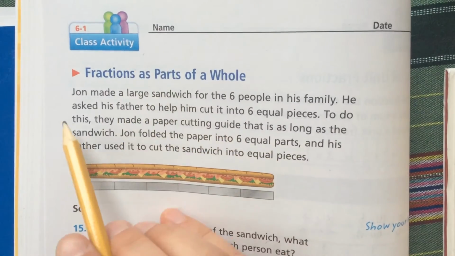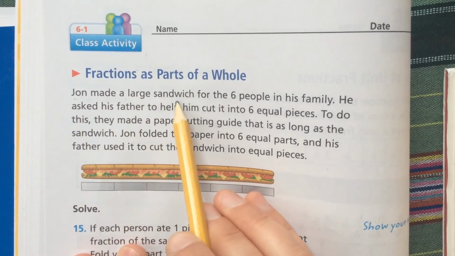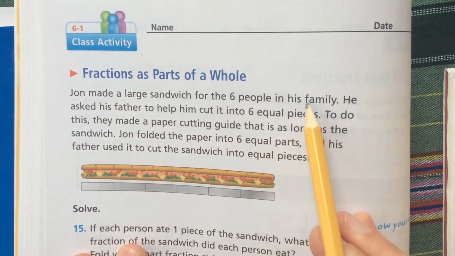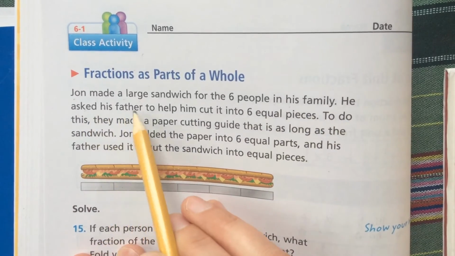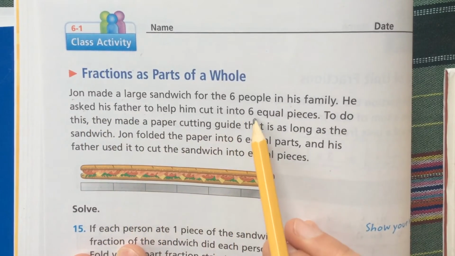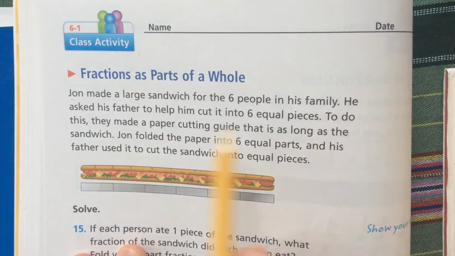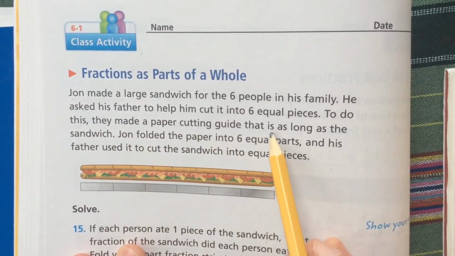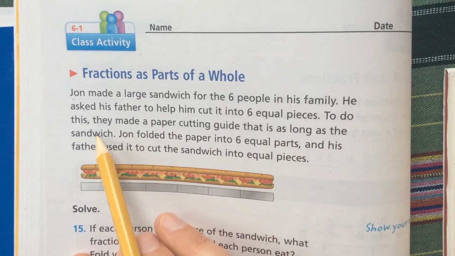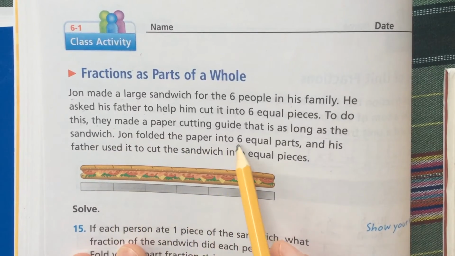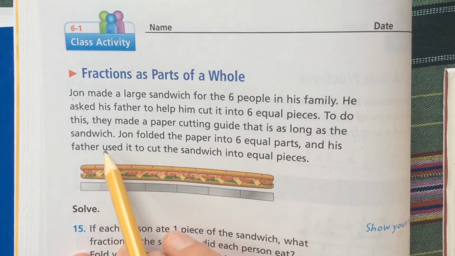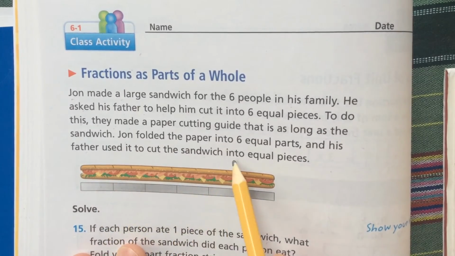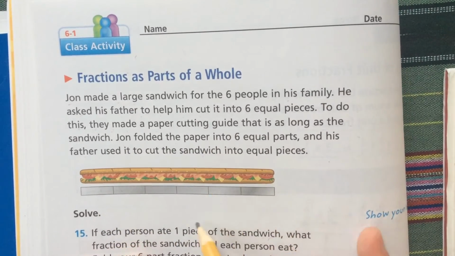So let's read this. John made a large sandwich for the 6 people in his family. He asked his father to help him cut it into 6 equal pieces. To do this, they made a paper cutting guide that is as long as the sandwich. John folded the paper into 6 equal parts, and his father used it to cut the sandwich into equal pieces.